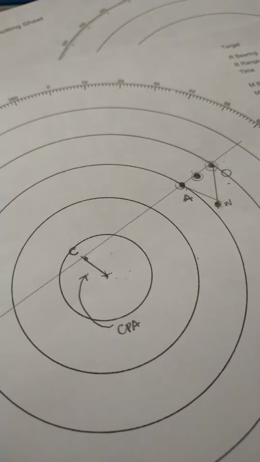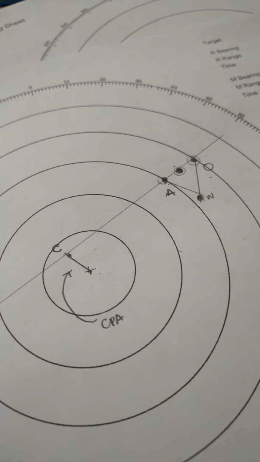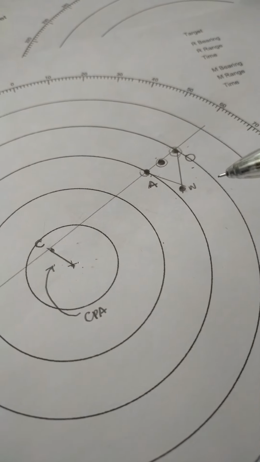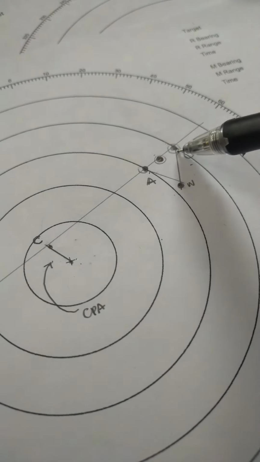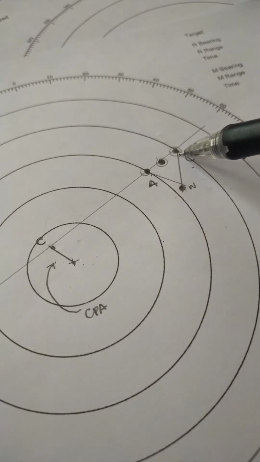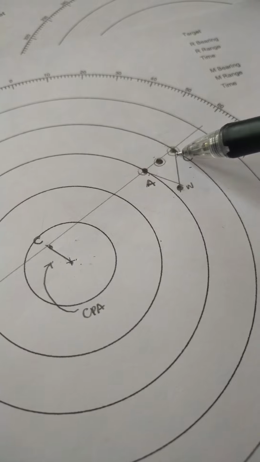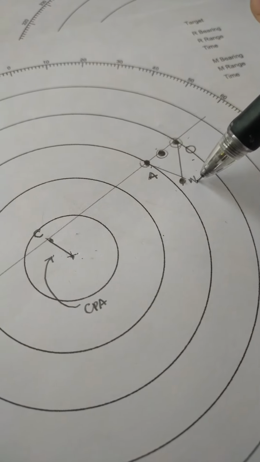So let's say that your course is at 45 degrees and your speed is at 12 knots. So in 12 minutes time, your ship with speed of 12 knots will travel 2.4 nautical miles. So from point O, draw a line in direction of 225 degrees measuring 2.4. So we will be reaching this point. We will be labeling that with W.